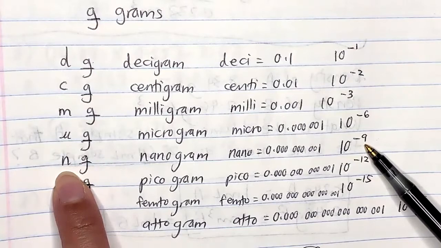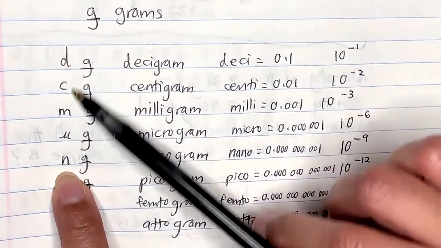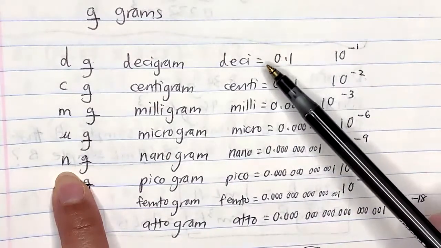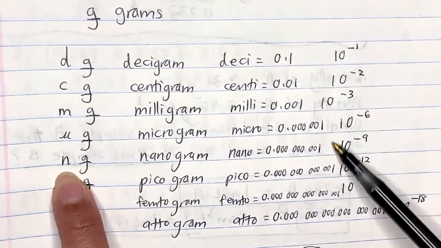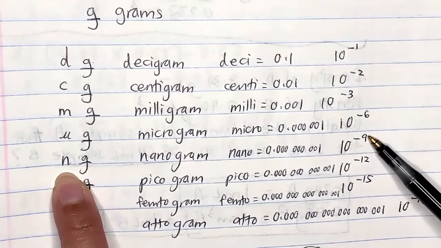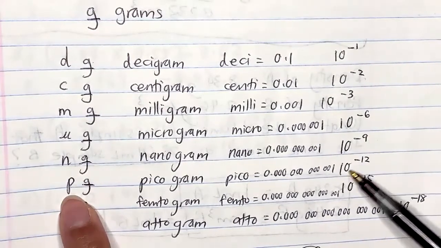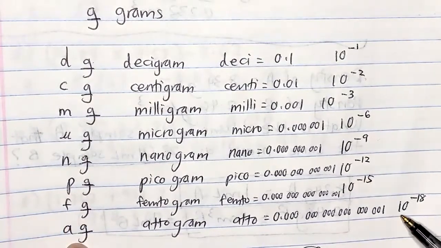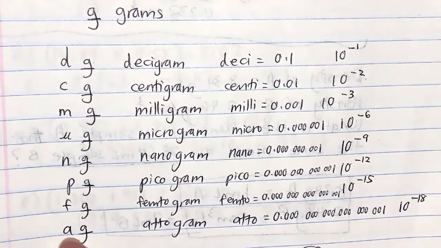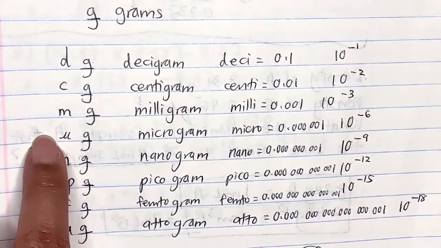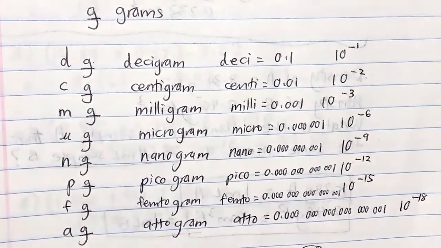So I want you guys to memorize what the prefix symbols are and what the prefix name is, and also how much it means, like what the value is to it. Pico is 10 to the minus 12, femto is 10 to the minus 15, and atto is 10 to the minus 18. Again, the common ones are femto, nano, micro, milli, centi. Those are pretty common.